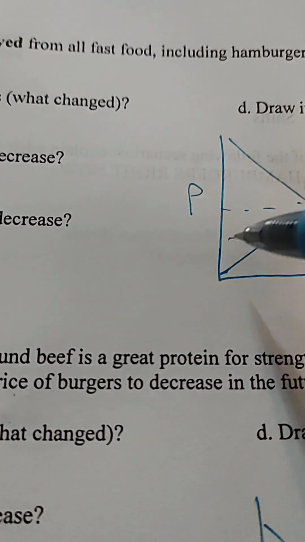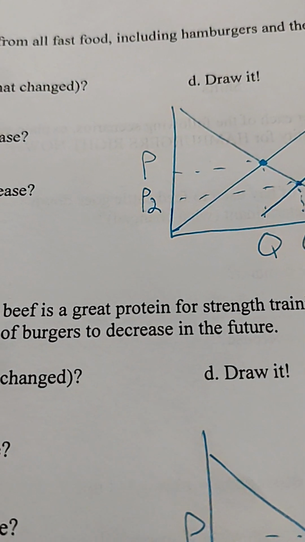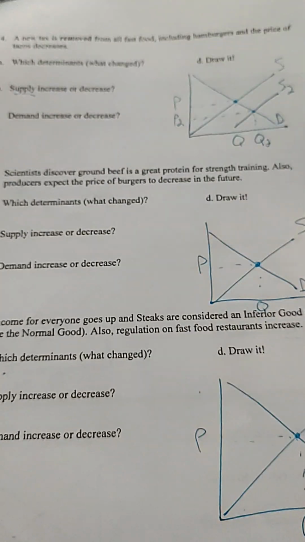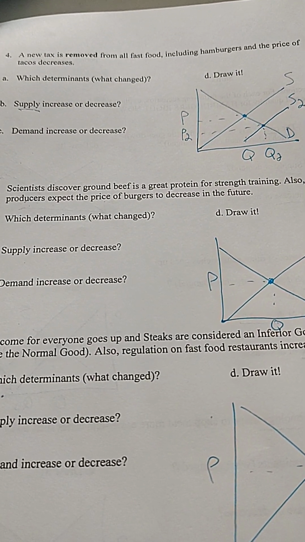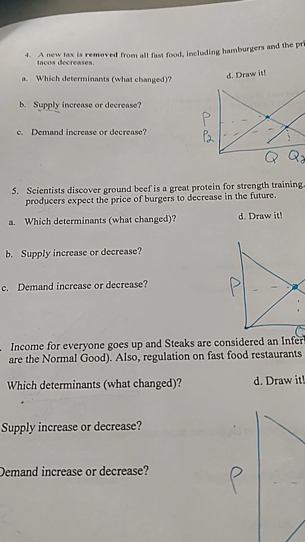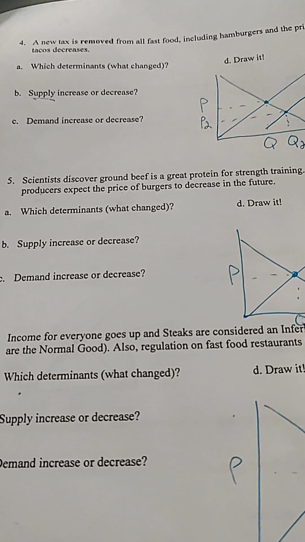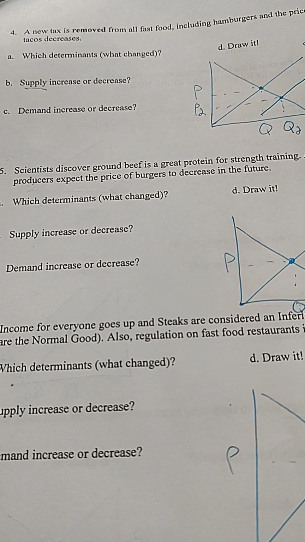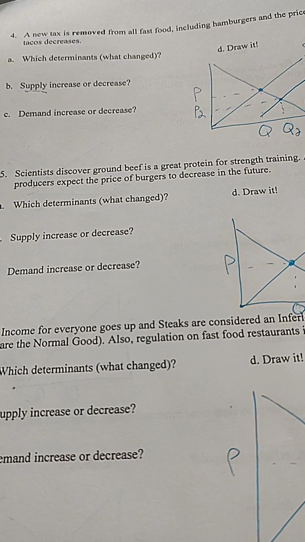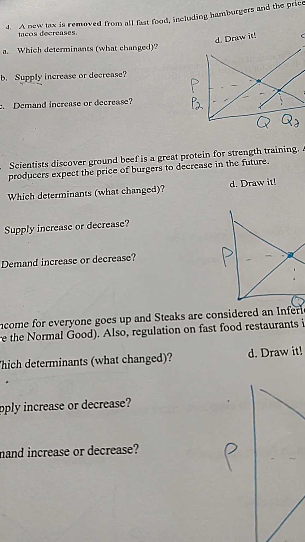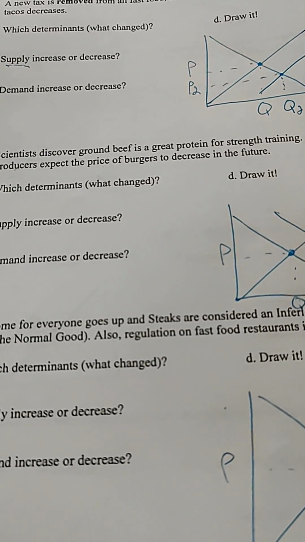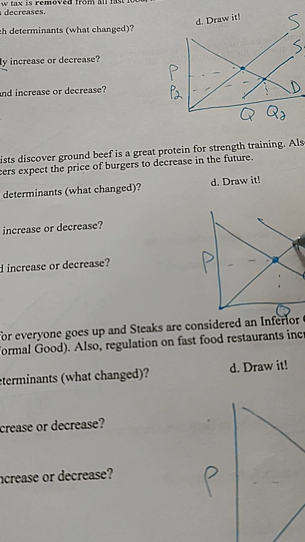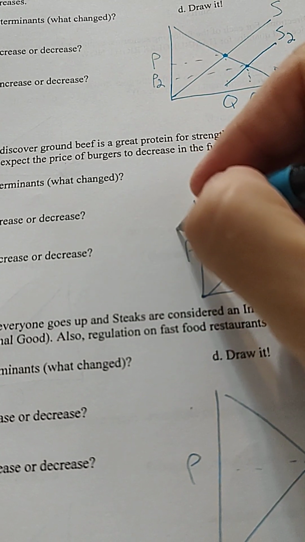So same thing as several of the others. Price goes down, quantity goes up. All right, then we come over here. Scientists discover ground beef is a great protein for strength training. That is going to be a taste and preferences one. That's going to be demand. Okay, so what happens to demand for hamburgers? Well, that's going to go up if we find that this is going to be a great protein for strength training. So that's going to be an increase here. Demand increases, quantity increases, and our price increases as well.